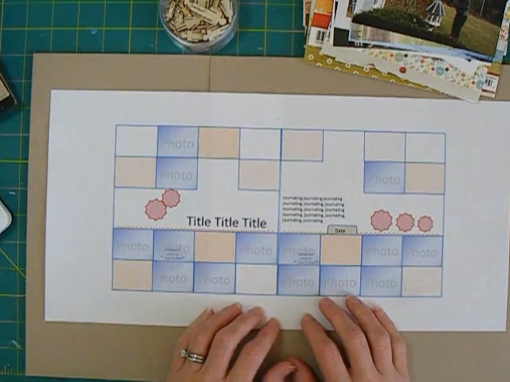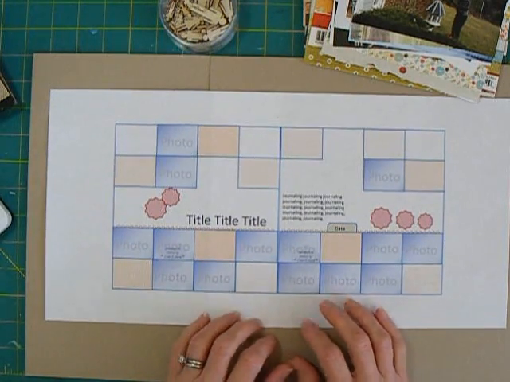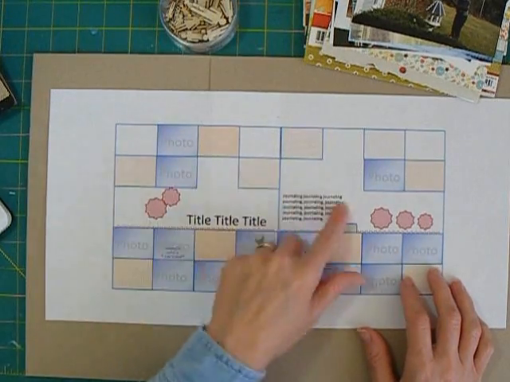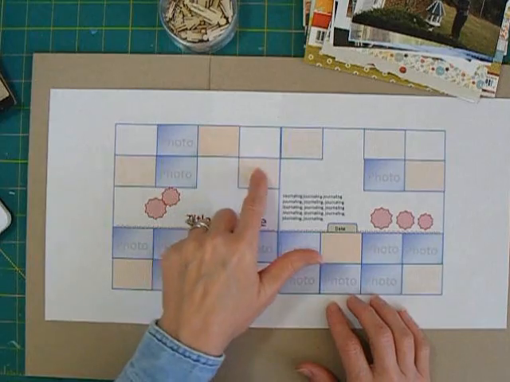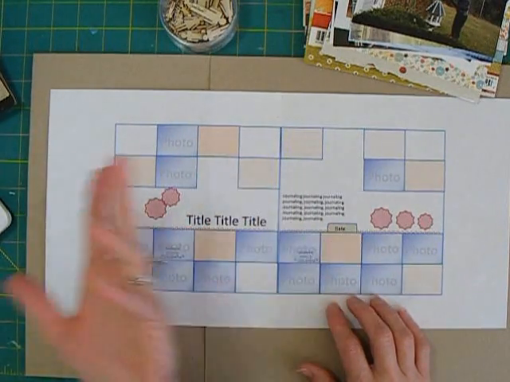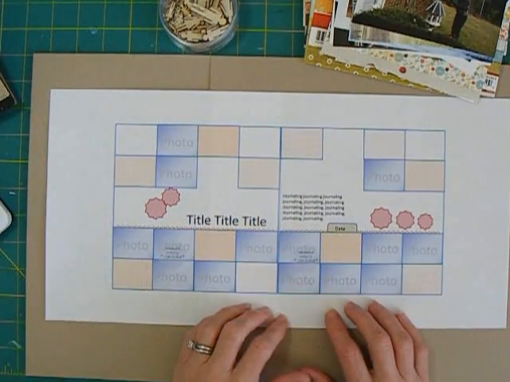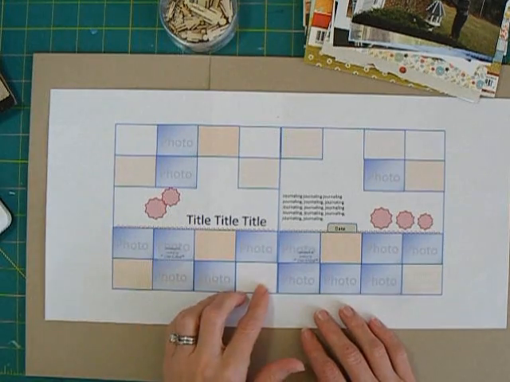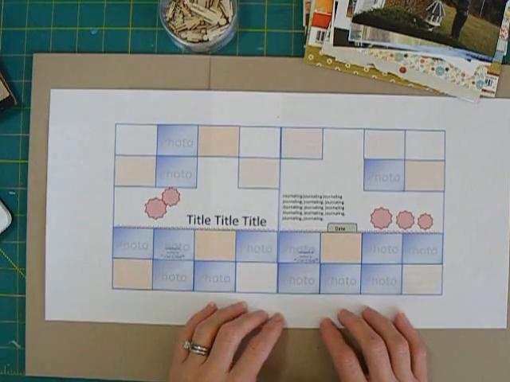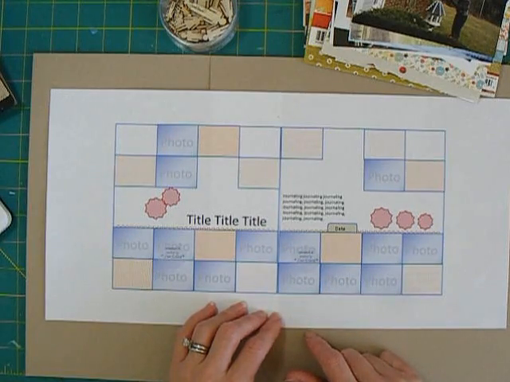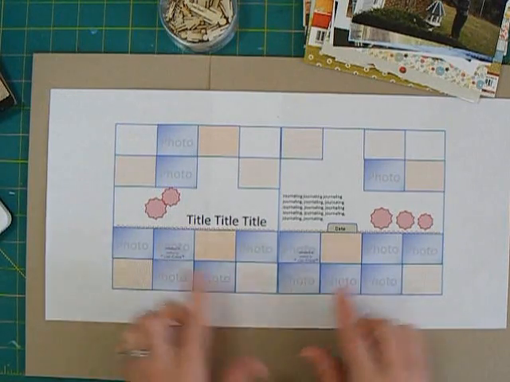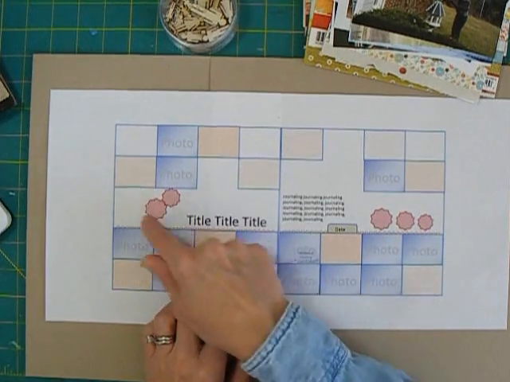This one, though, is a 2-week layout, and I have plenty of places to put photos. You could adapt this for more or fewer photos. I have it set up for 14. The other blocks are pattern papers, but you could substitute, put more photos in, or if you do fewer photos, change those to journaling. Very versatile sketch. And I'm even going to have a little bit of hidden journaling in this one as well, because there's a lot to talk about.